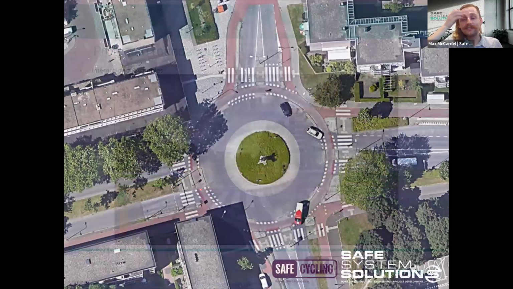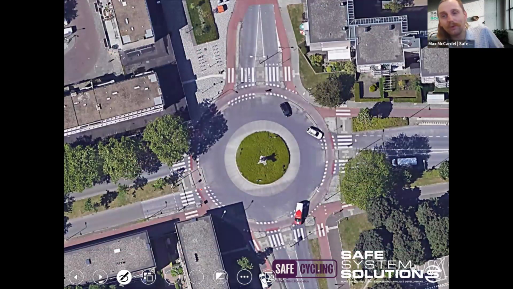We'll go down to the other side of the scale where we are in a more confined or constrained environment. So this is also in the Netherlands. This is just outside Rotterdam. And here we've got a footprint that is much narrower. We're in a built environment. So you can see building envelopes on all quadrants of this roundabout here.